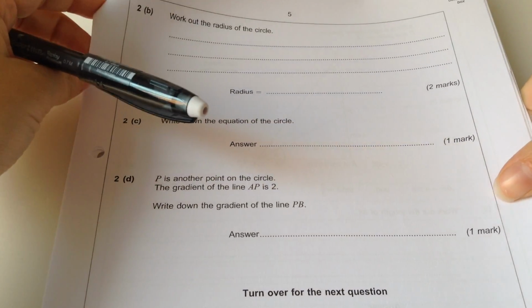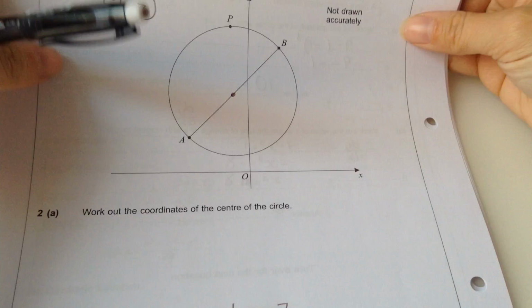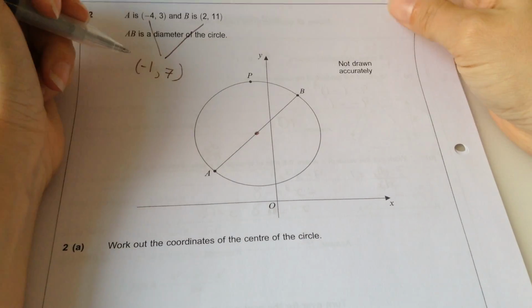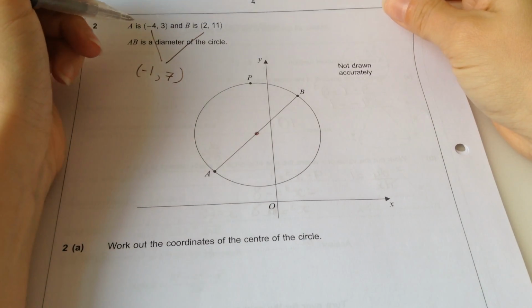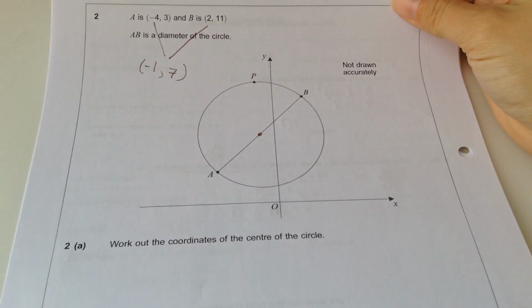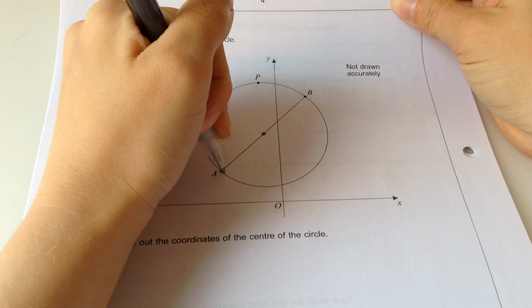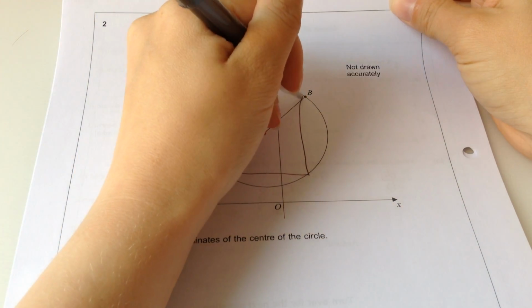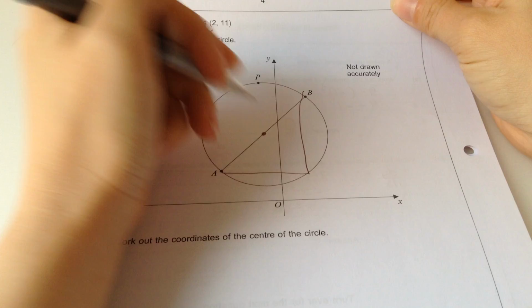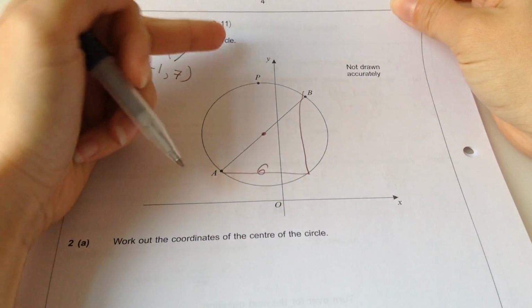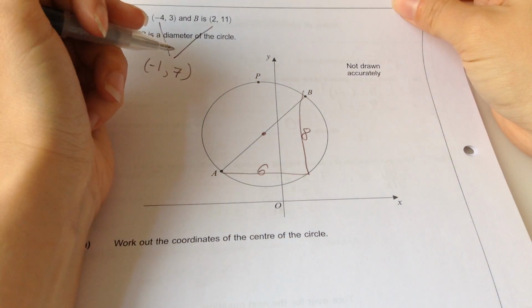And then work out the radius of the circle. Okay, so let's go back to this. I could work out the length of the diameter and then just half it. So the diameter goes from minus 4 to 2, that's 6 across, and then 3 to 11 is 8 up.